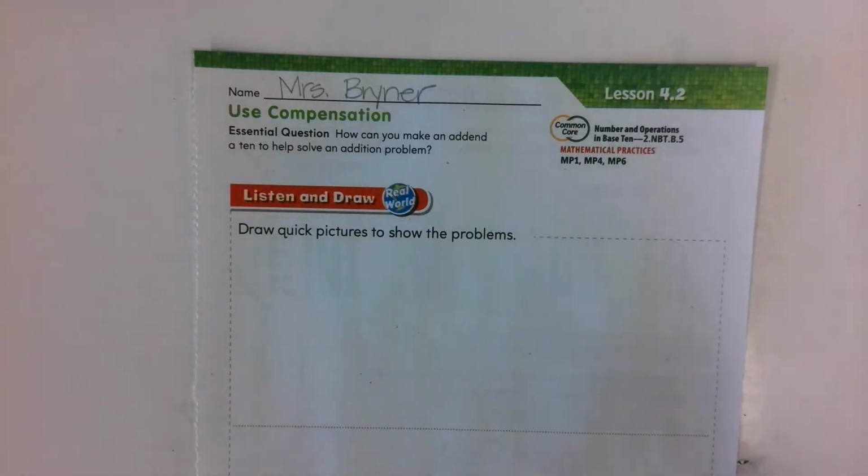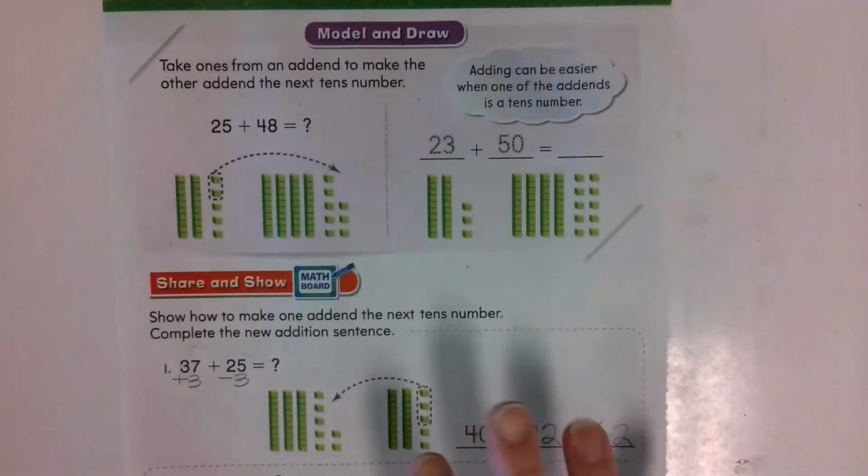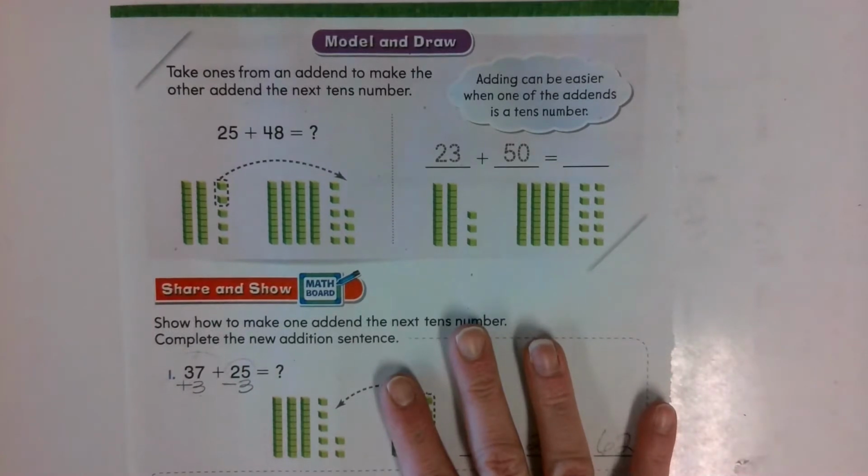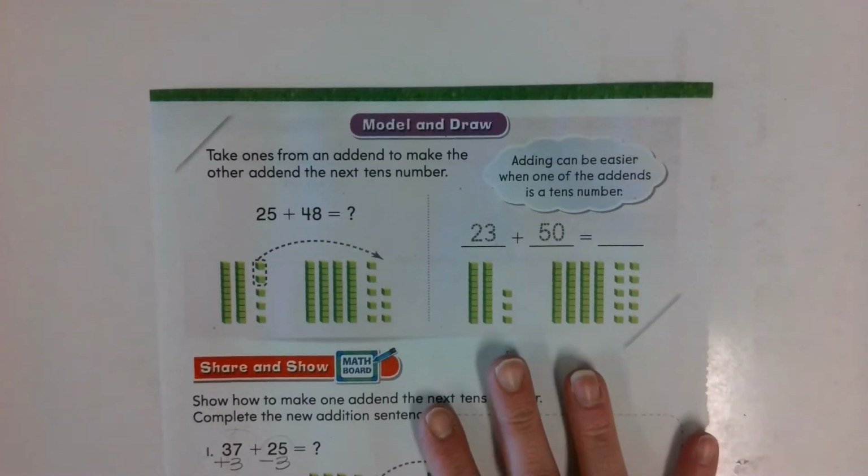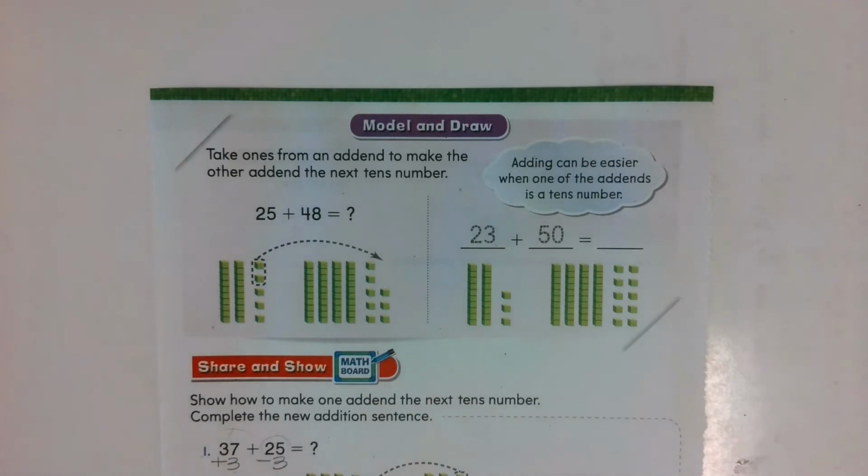And we change the numbers around because it's a lot easier to add when one of our addends is a tens number. And when I say that, I mean 10, 20, 30, 40, 50, 60, 70, 80, 90, 100. We're just counting by tens. So we started this page already as a class, so we're just going to fill you in.